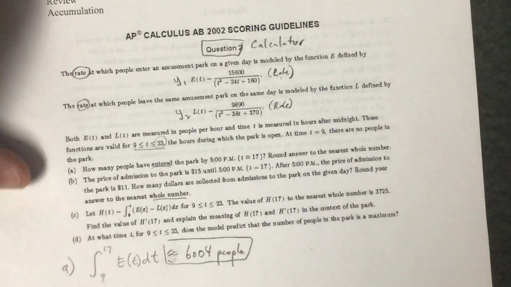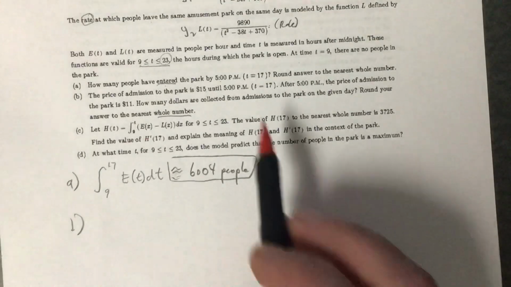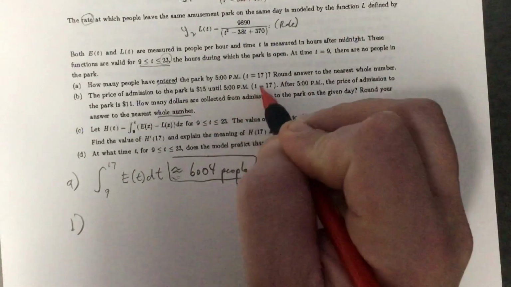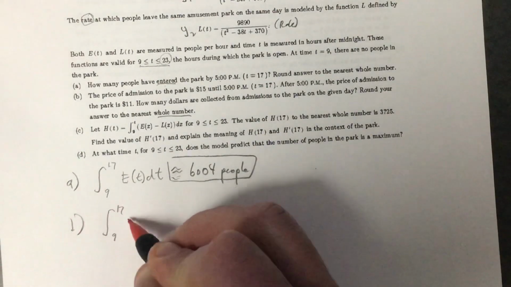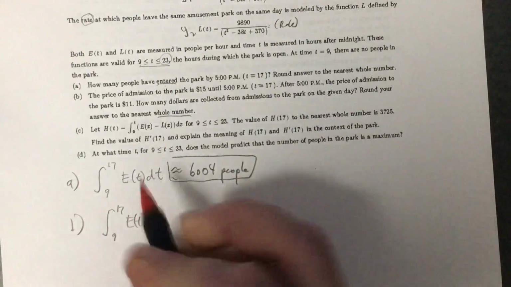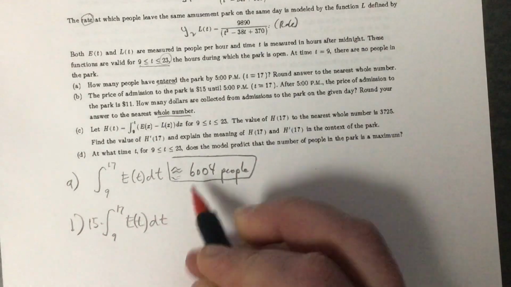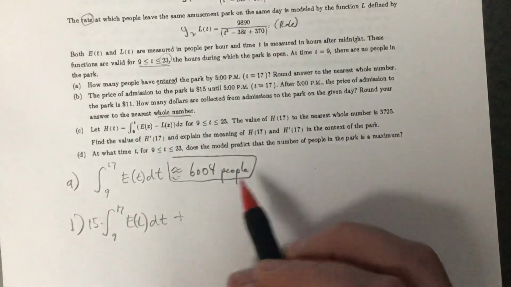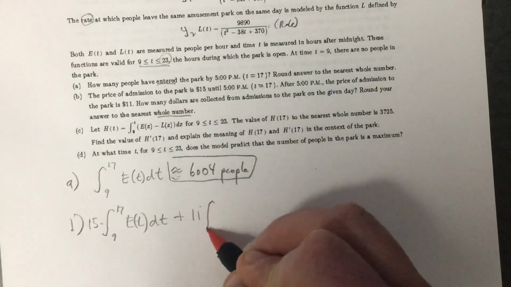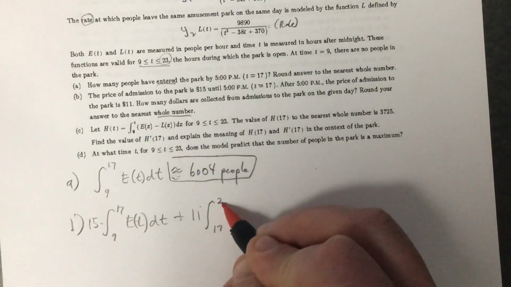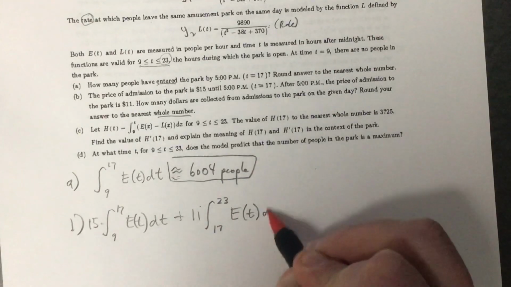Okay, so I get $15 per customer until t equals 17. So the number of people that enter the park is going to be the integral from 9 to 17 of E of t, but I'm going to multiply that times 15. That's going to give me the total amount of money. Plus, I'm going to get $11 after that. So I'm going to do 11 times the integral. This is going to go from 17 to 23 because the park will close after that.